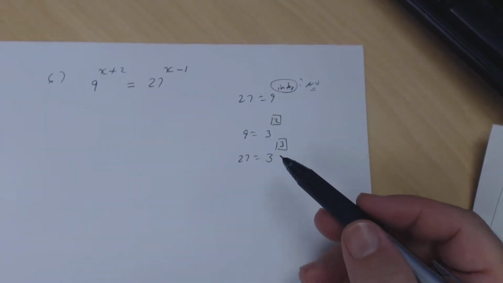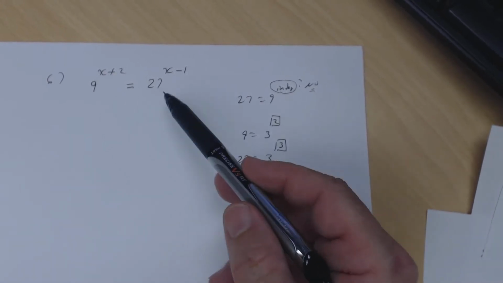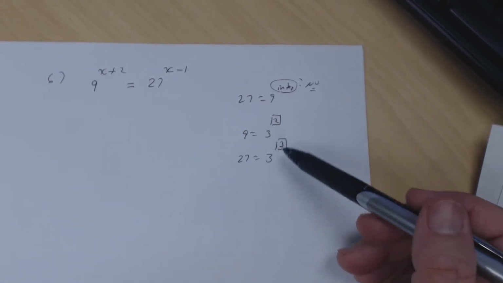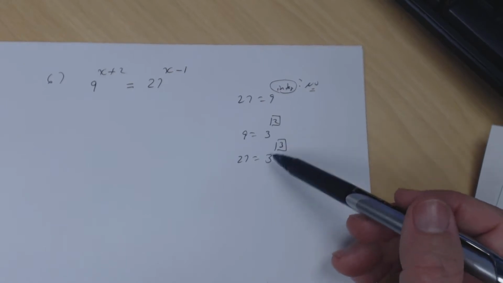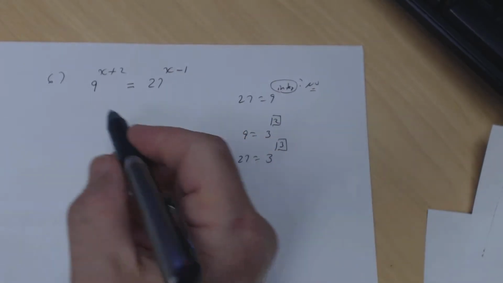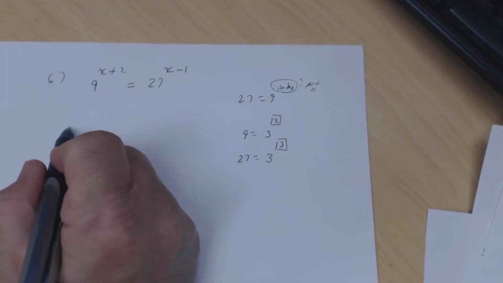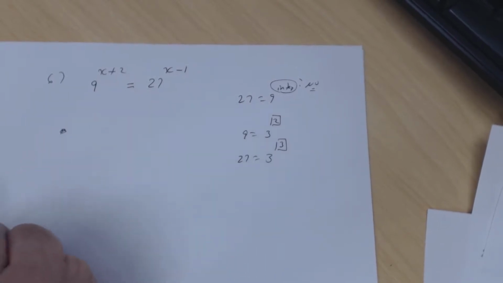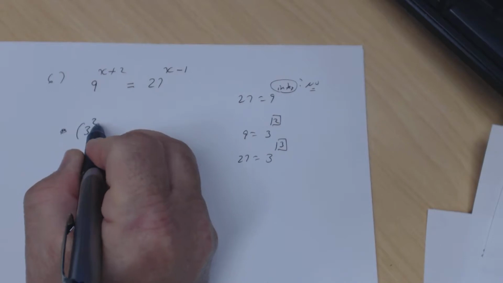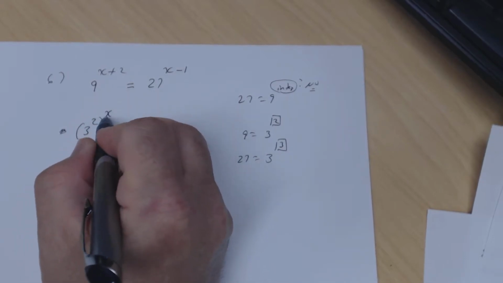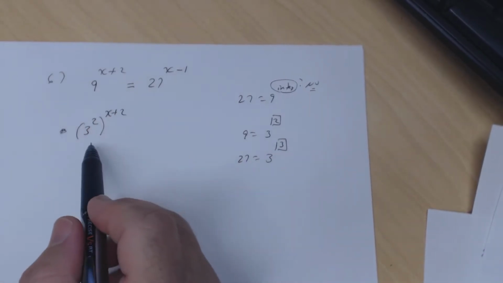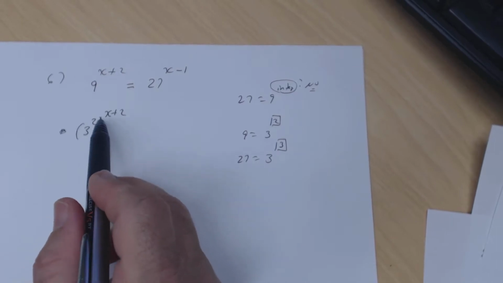So now you're going to rewrite this 9 and 27 using these bases, base to a power. Be careful. You're going to rewrite the 9 as 3 squared, but that's being raised to the x plus 2 power. So notice the parentheses.